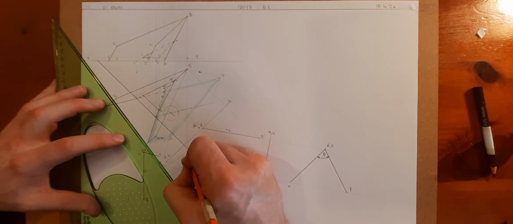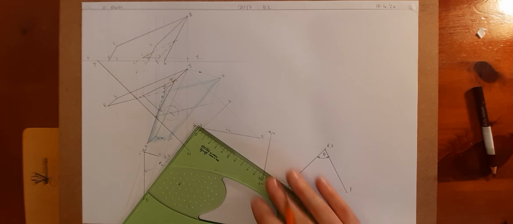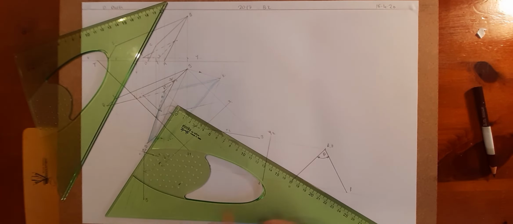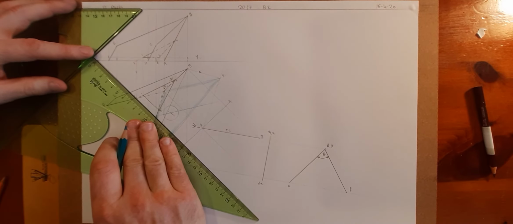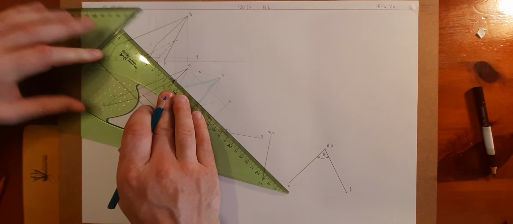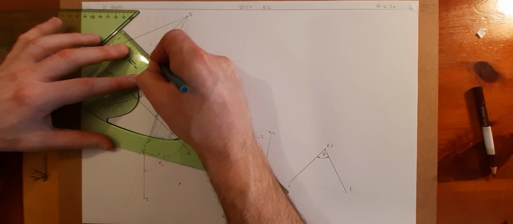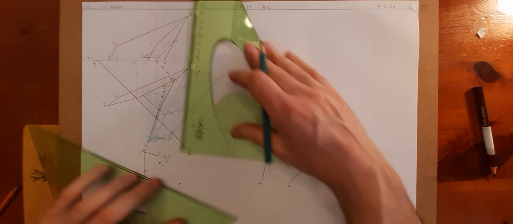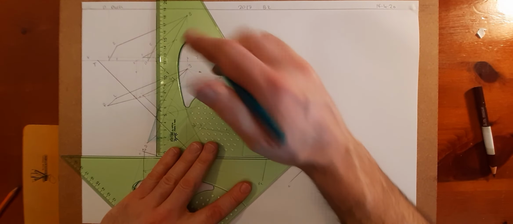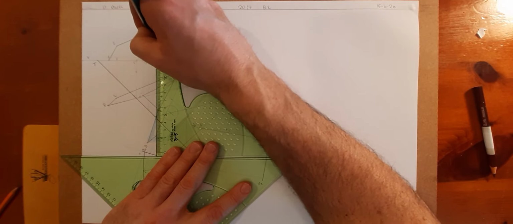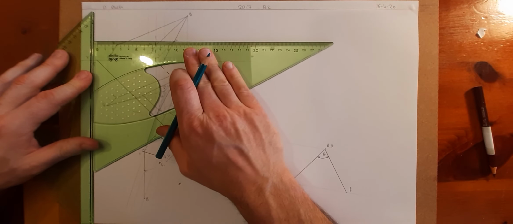Put it in, mark in H, T, and of course if we want to get the vertical trace, we take any known point, we'll take X, which is handy, bring up a line parallel to the horizontal trace. Where it hits the ground, we'll go up vertical, and then we just bring it out to meet it.